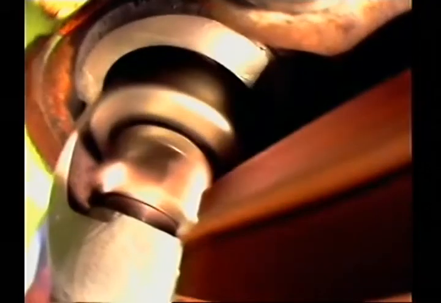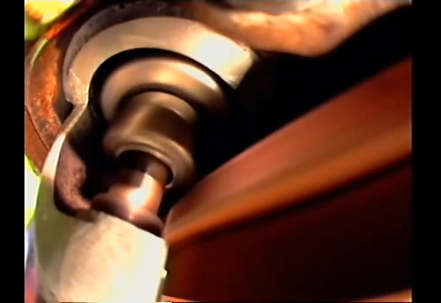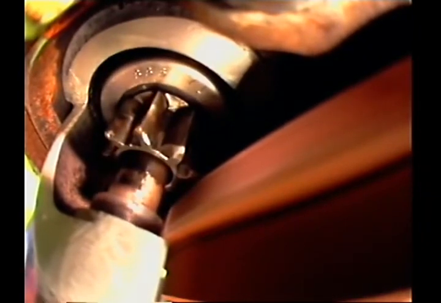When the engine starts and is able to run on its own, the operator usually releases the key, and this withdraws the pinion from the ring gear and brings the armature to a halt.